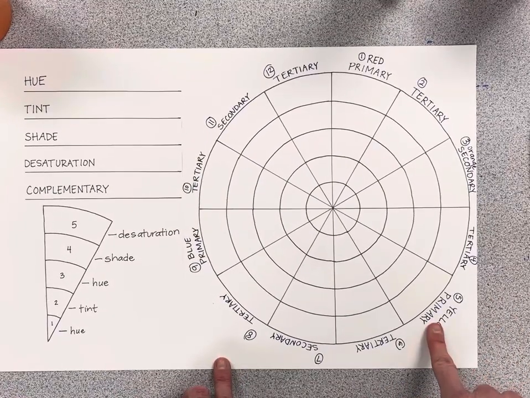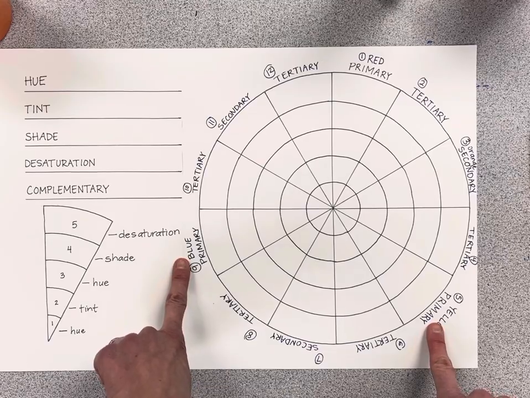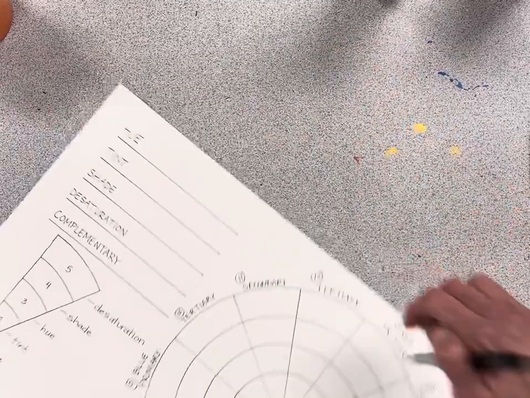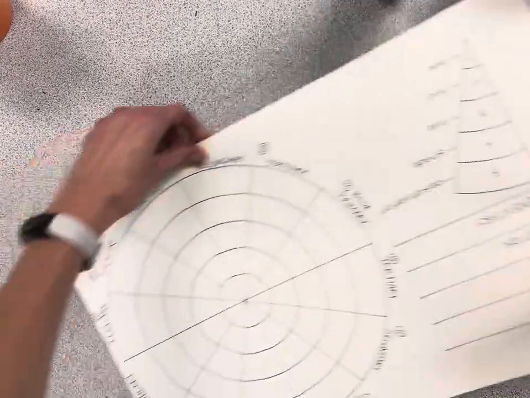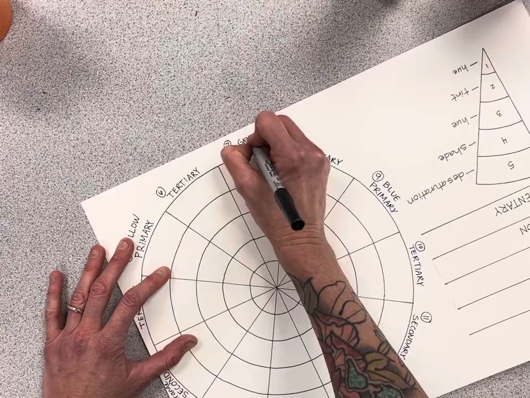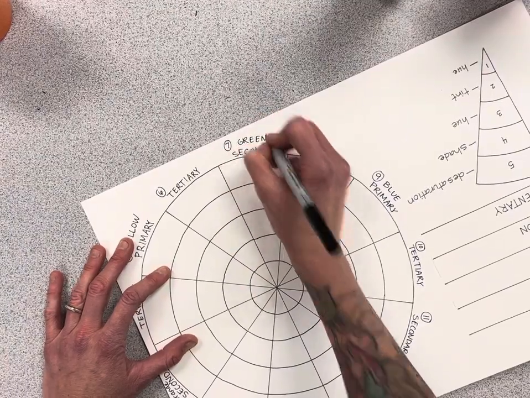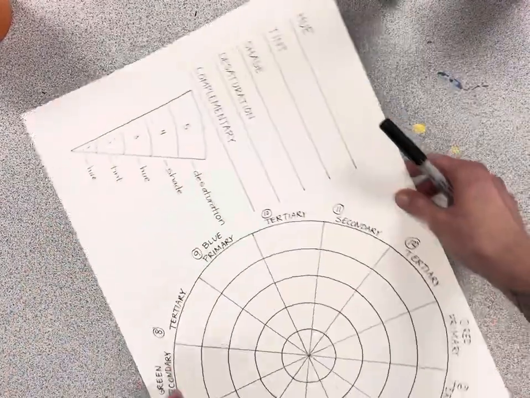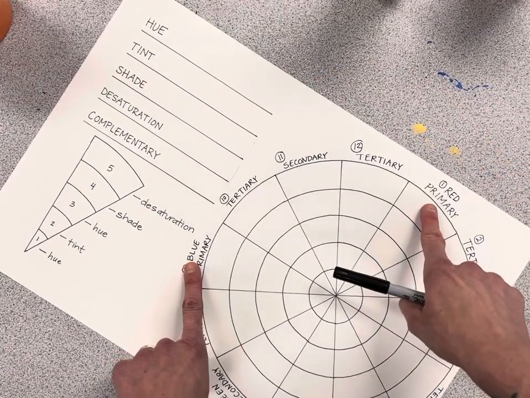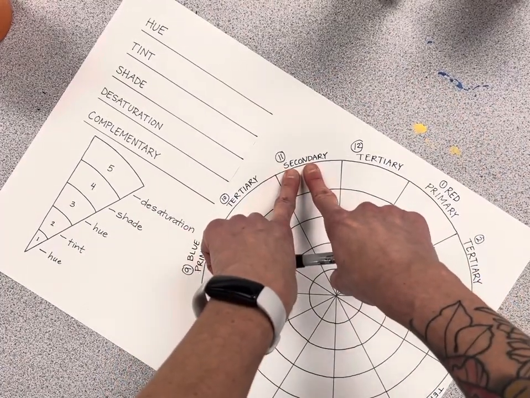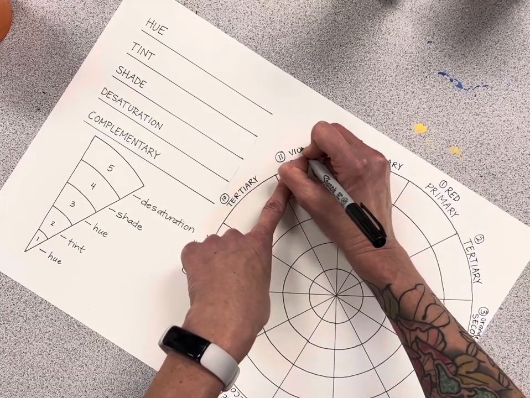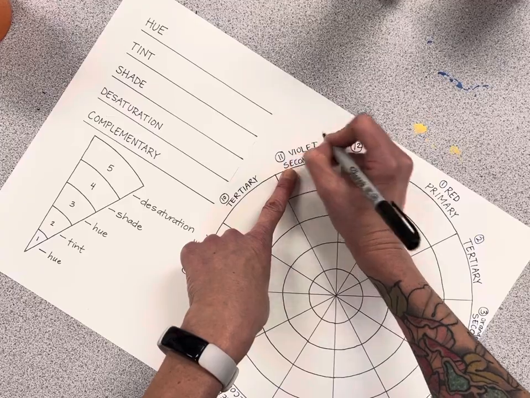If you mix yellow and blue together, that secondary color, number 7, will be green. And if you mix blue and red together, number 11, that secondary color, will be violet, which is another way of saying purple.